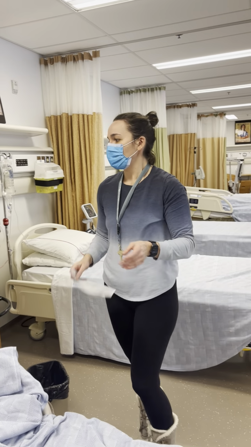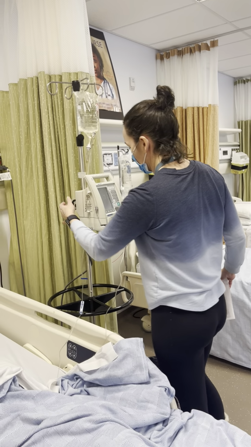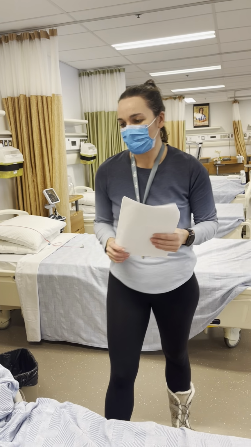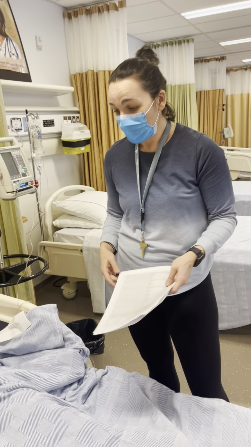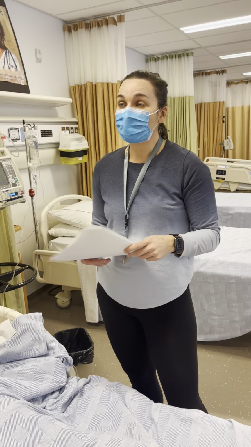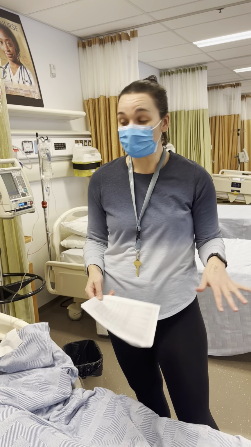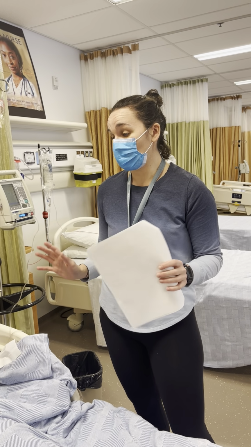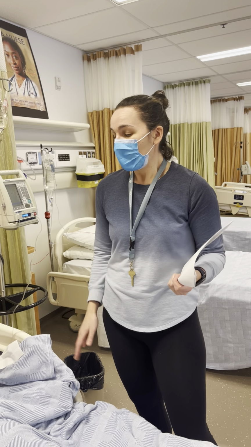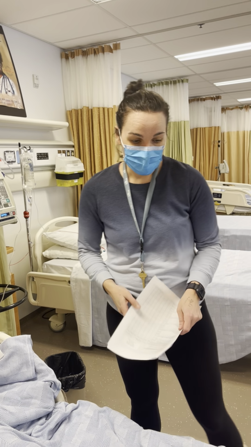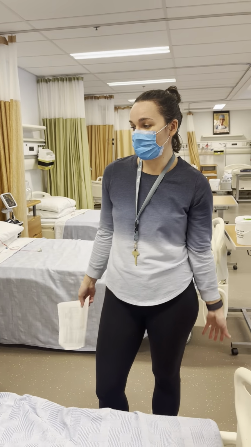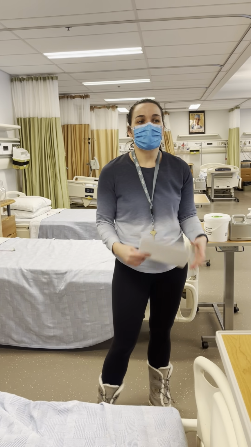Now we can lock our pump and we will do our final safety check. Explain to him again if he's feeling any signs of hypoglycemia or any changes in his state to be sure to ring the call bell. Tell him we'll be back in an hour. We'll put our bed down, do our last safety check, and then we'll go document.